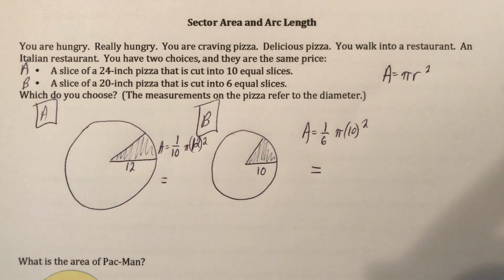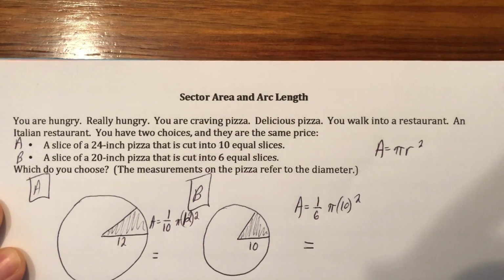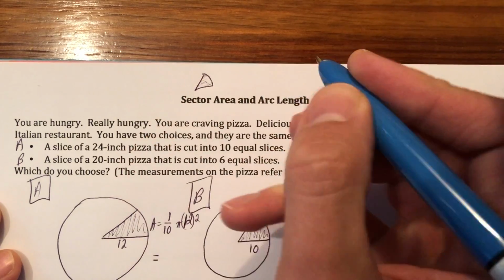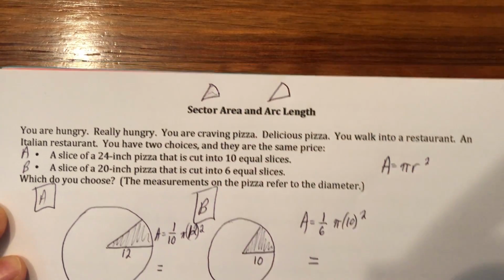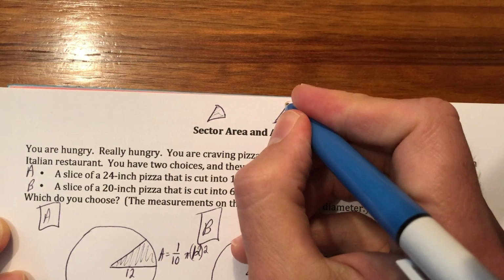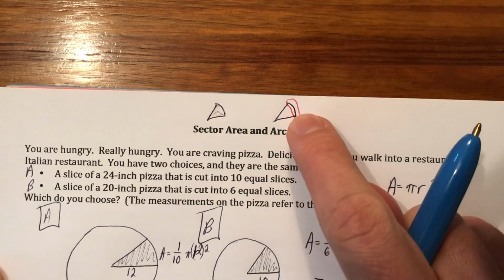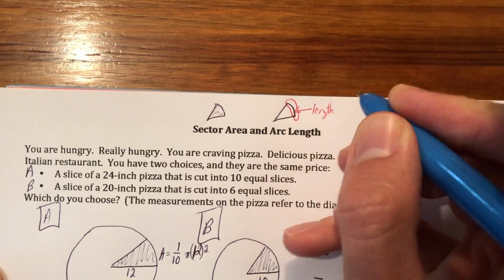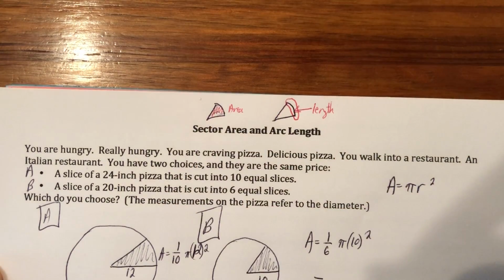So then I'll just figure it out. And that's really the big idea behind this lesson: I'm not dealing with the full circle, I'm dealing with a piece of a circle. When I deal with sector area, that's like a pizza slice. And when I deal with arc length, it's kind of like the pizza slice, but it's only the crust. I want to know how long is the crust. That really does look kind of like a pizza slice the way I drew it. But I just want to know the length of that right there. And this would be the area of everything I just colored in red.